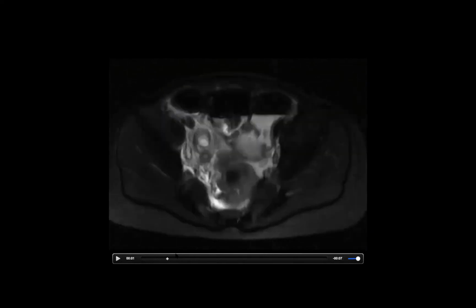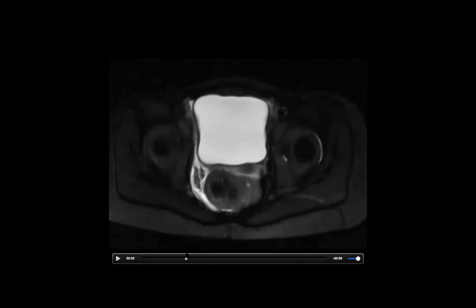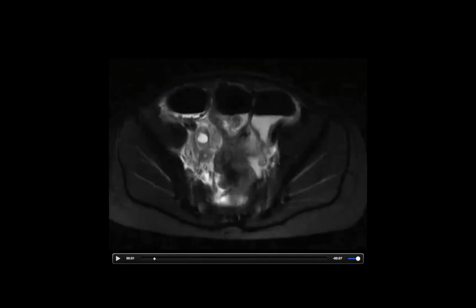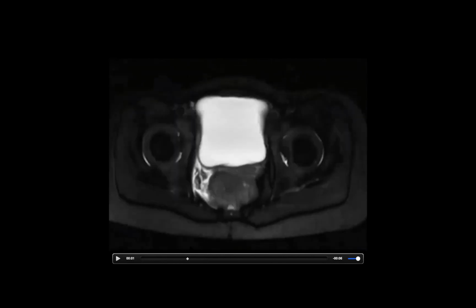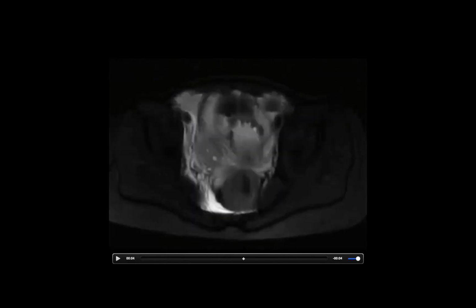So you can get a good sense here. And actually, I do ask our technologists to have somebody urinate before getting on this table. But here you can see they probably didn't. So the urinary bladder is quite full. So sometimes that puts a constraint on how long we can scan these patients.